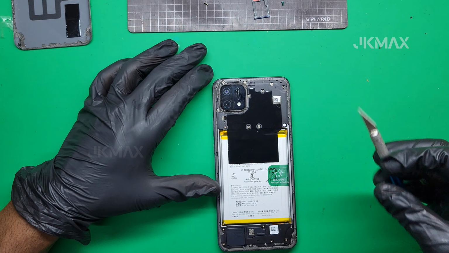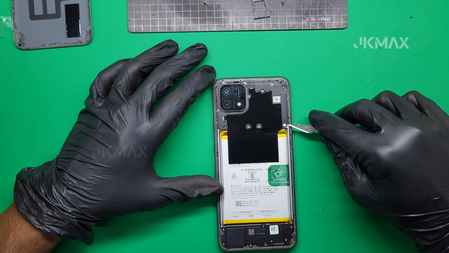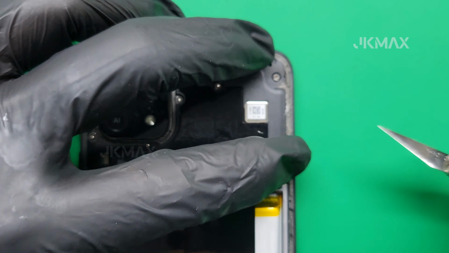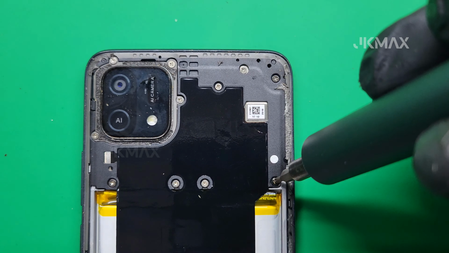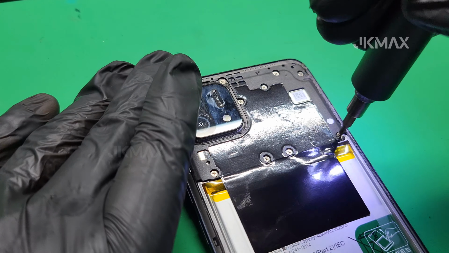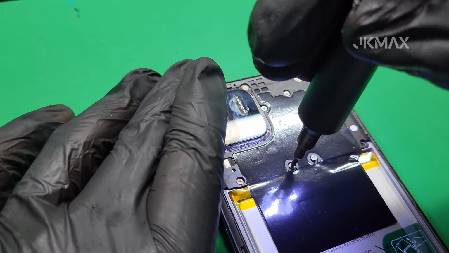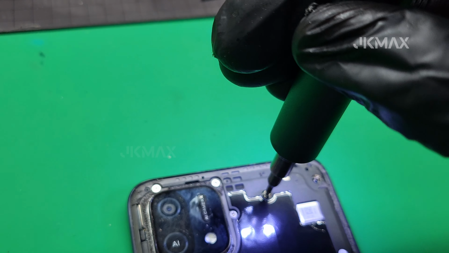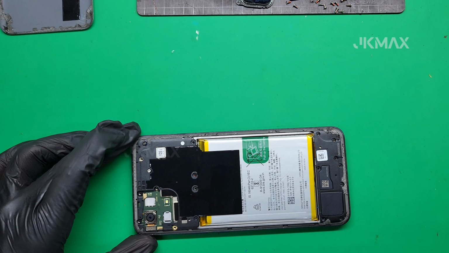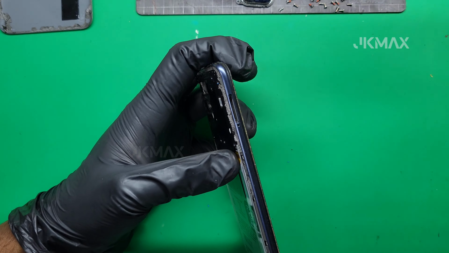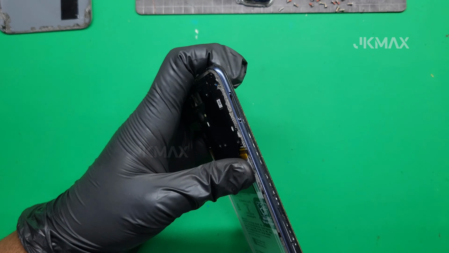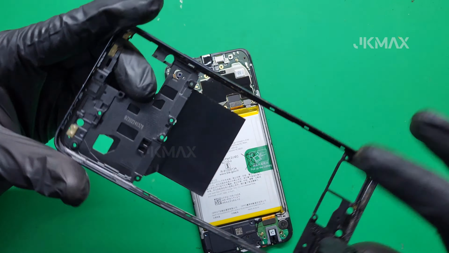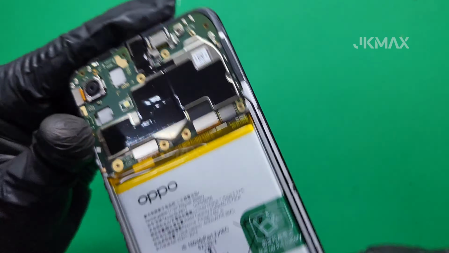Once the back is off, remove the screws securing the mid-frame. Now carefully lift the middle frame. You'll now see the motherboard and front-facing components.